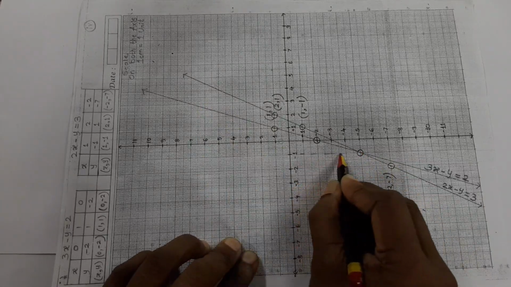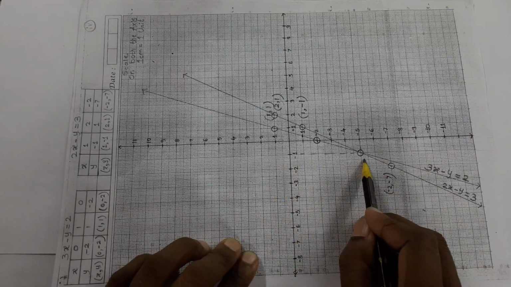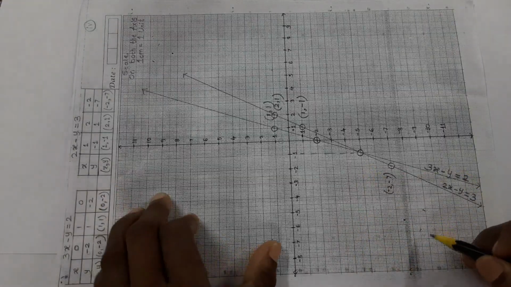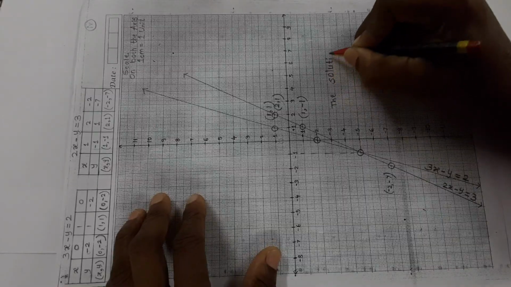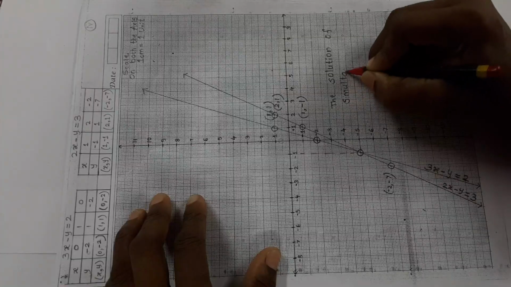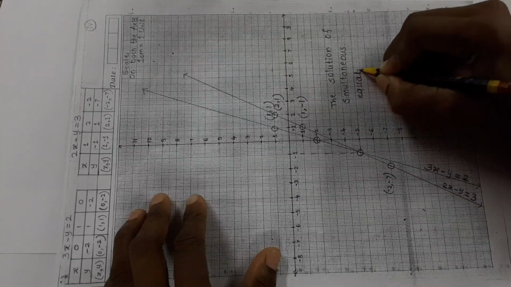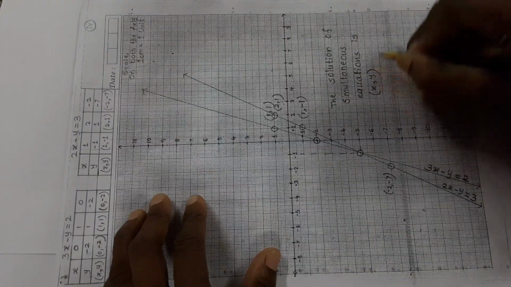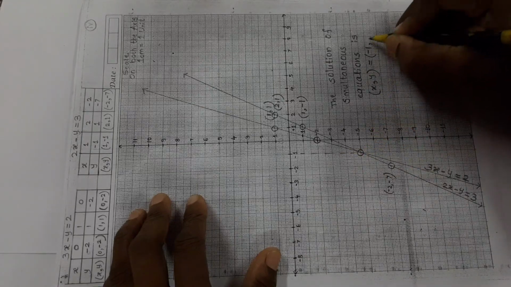So now here see, from here to here, on the x-axis there is minus 1, on the y-axis there is minus 5. So the solution is minus 1, minus 5. So I write down here solution. The solution of simultaneous equations is x, y is equal to minus 1, minus 5.